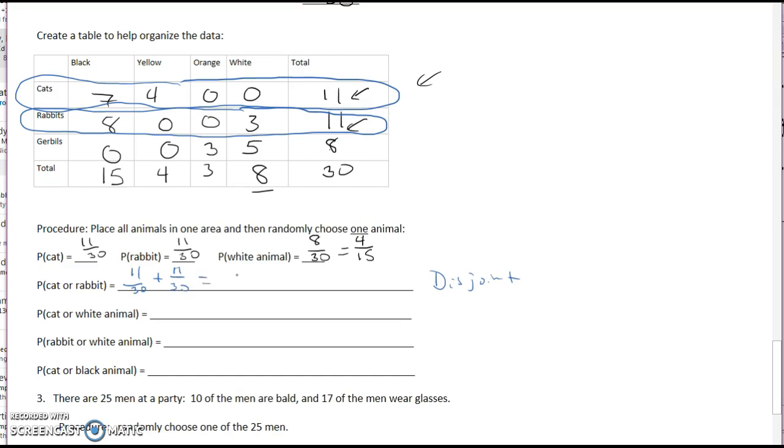So the probability of getting a cat or a rabbit, we just add those together, 22 out of 30, which again, we could use our calculator or just, I know I can divide the top and bottom by 2, and I get 11 over 15.